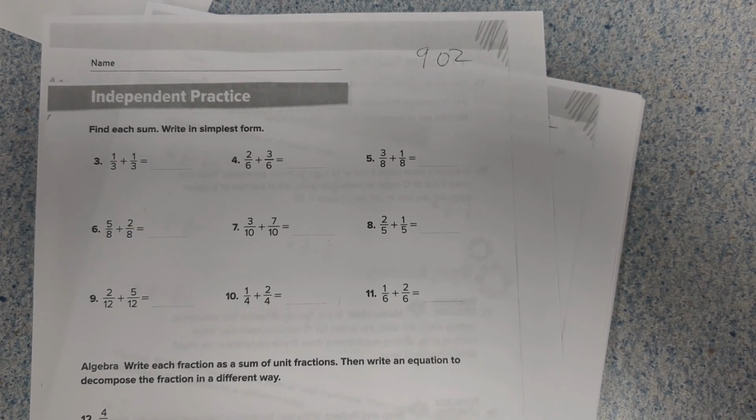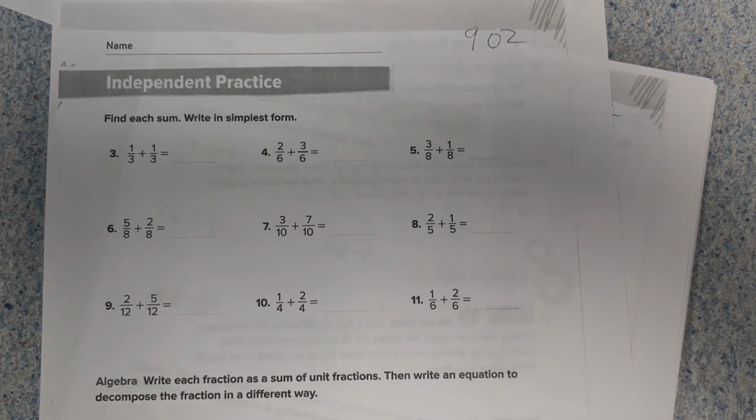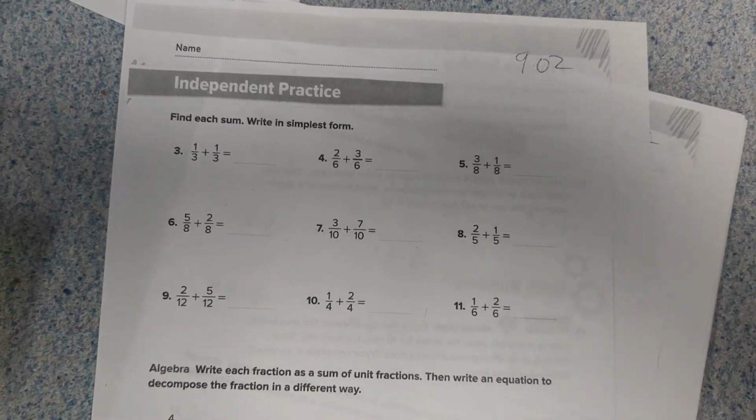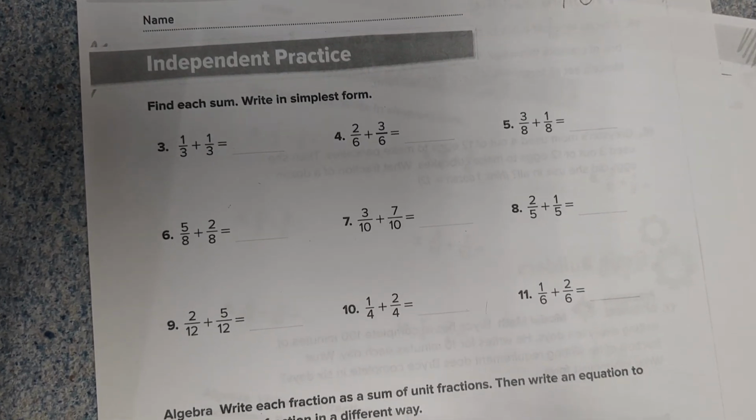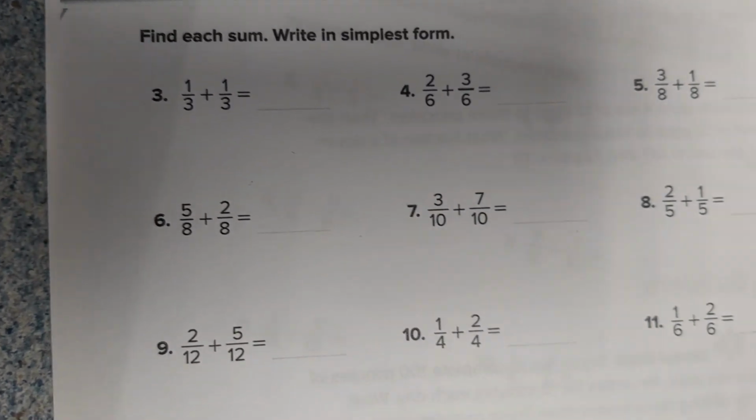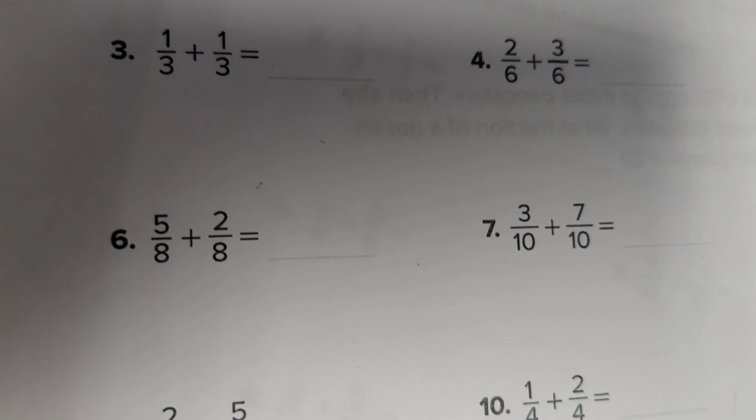Hey students, for today's assignment, we're going to do the same thing we did in the previous assignment. So we're going to be adding fractions with like denominators. So these are like fractions because they're cut into the same size pieces.